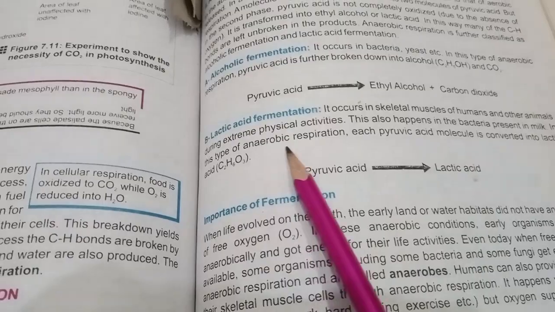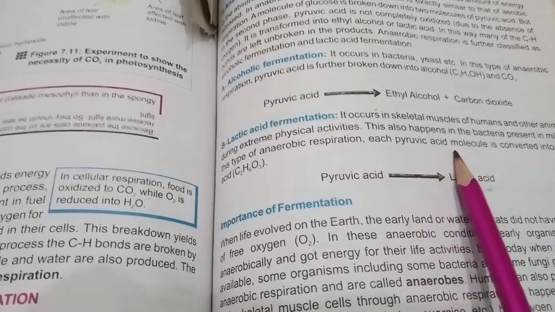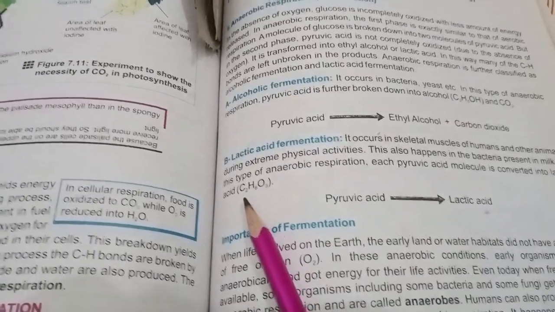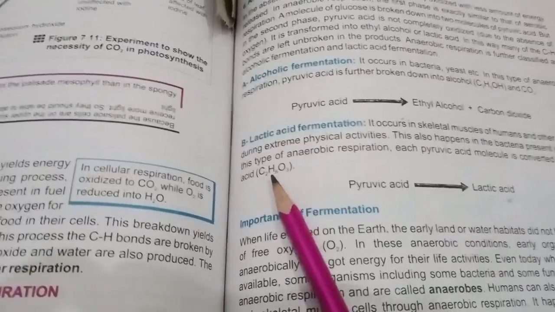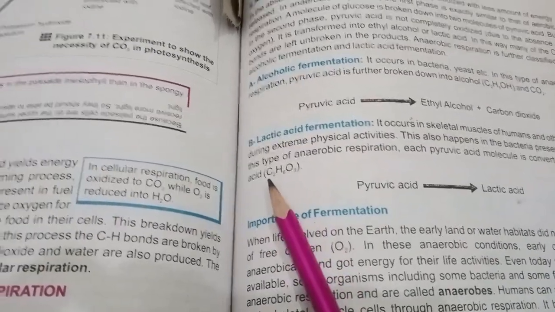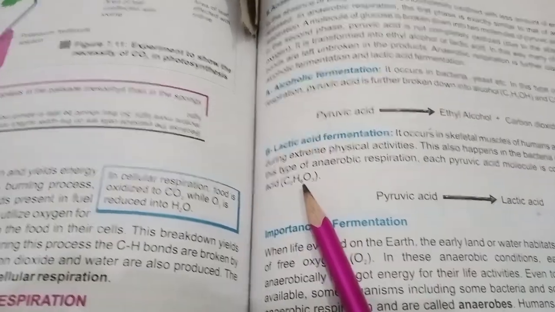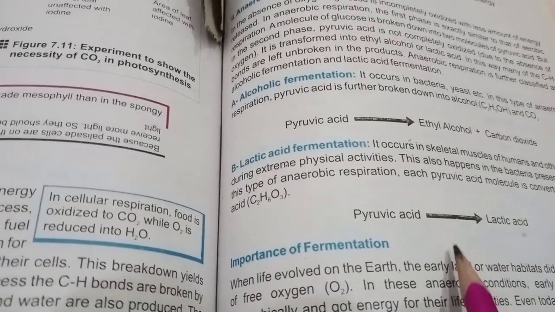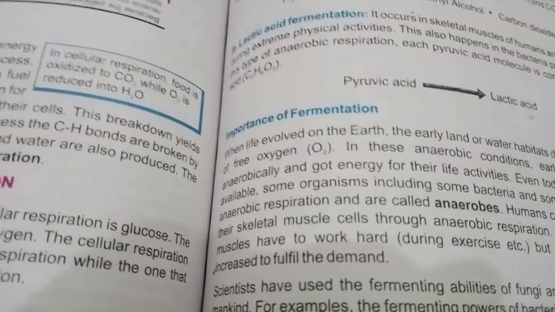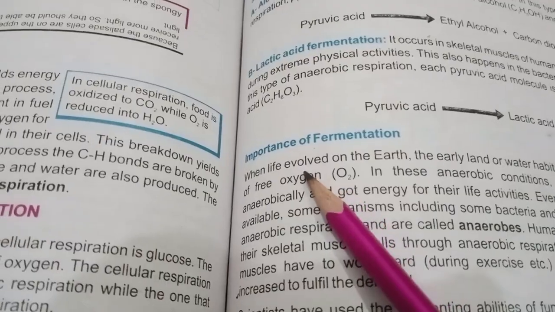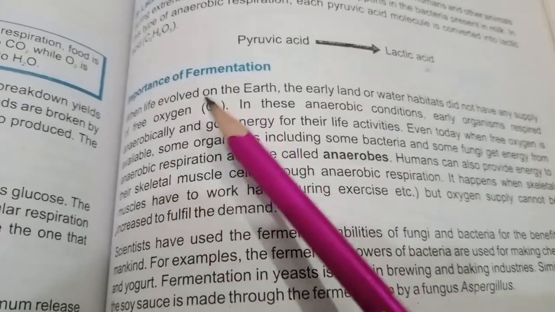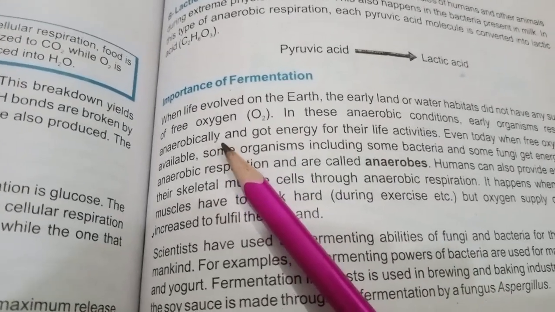In this type of anaerobic respiration, each pyruvic acid molecule is converted into lactic acid. Here the lactic acid formula is C3H6O3, showing three carbon atoms, six hydrogen atoms and three oxygen atoms. If we see the equation, pyruvic acid is converted into lactic acid. Now in this topic we come to know the importance of fermentation, why the fermentation process is used by human beings, and how it started in the universe.